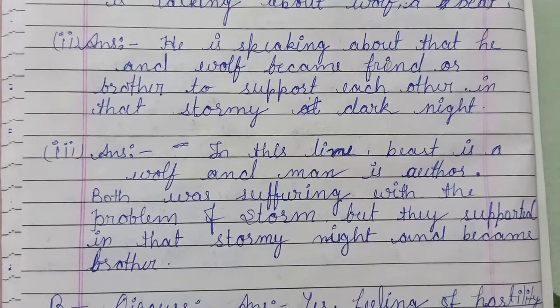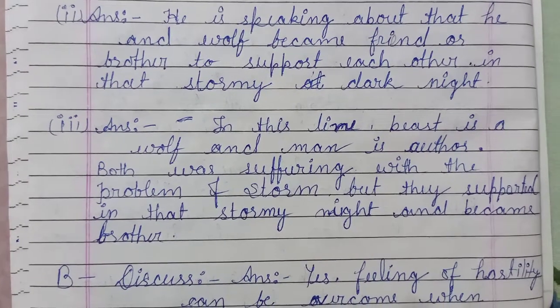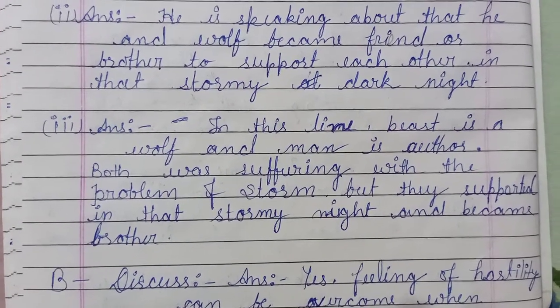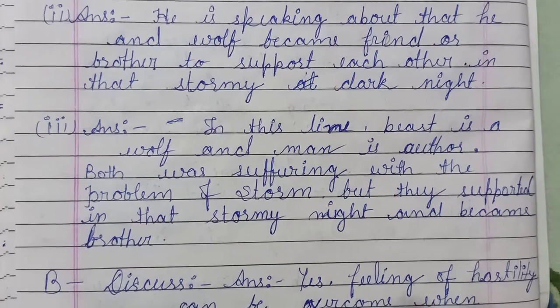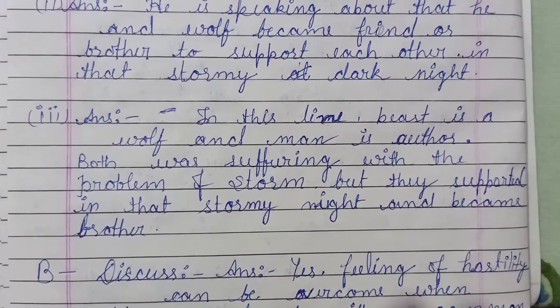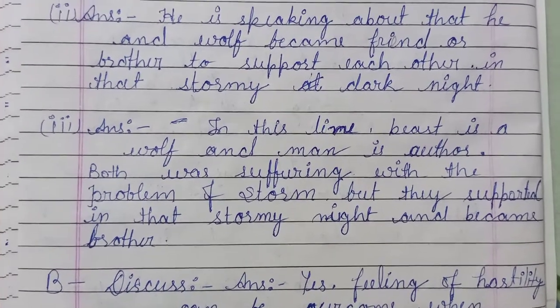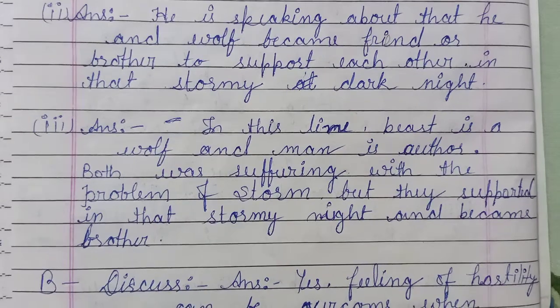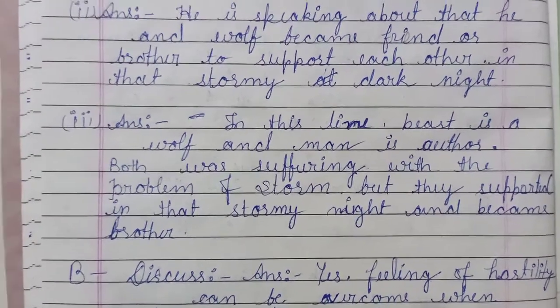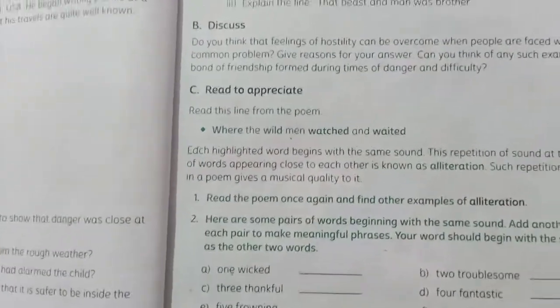I am repeating my words again. In this line, the beast is a wolf and the man is the author. Both were suffering with the problem of the storm, but they supported each other in that stormy night and became brothers, or were just behaving like brothers.